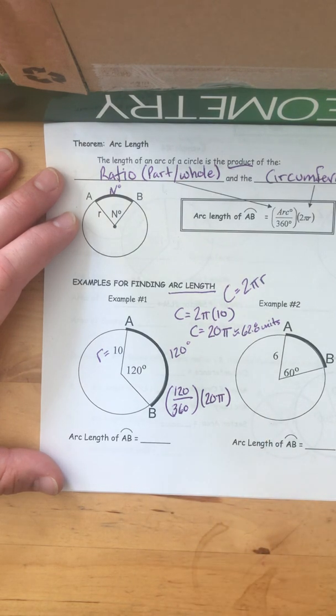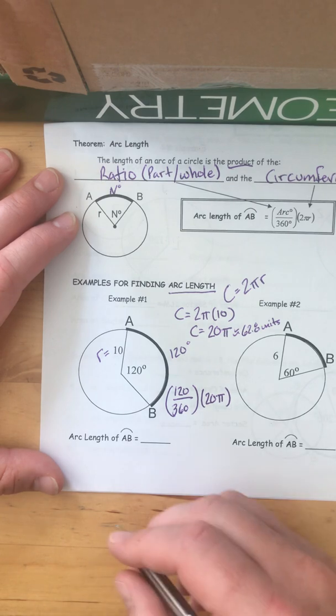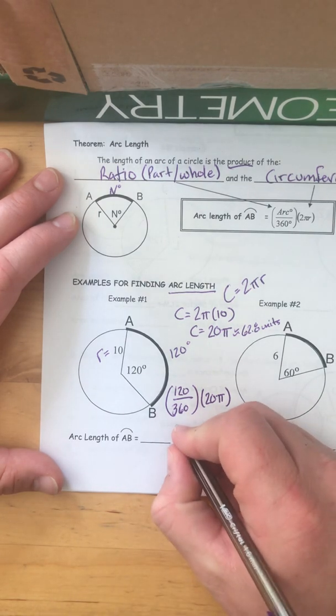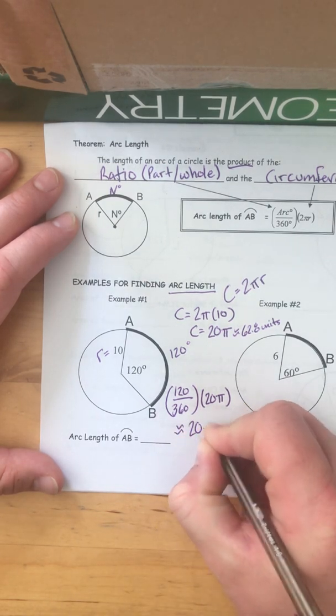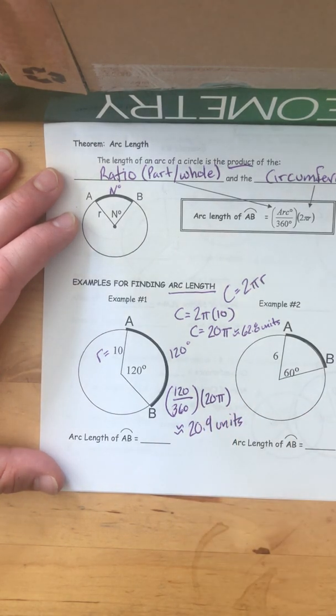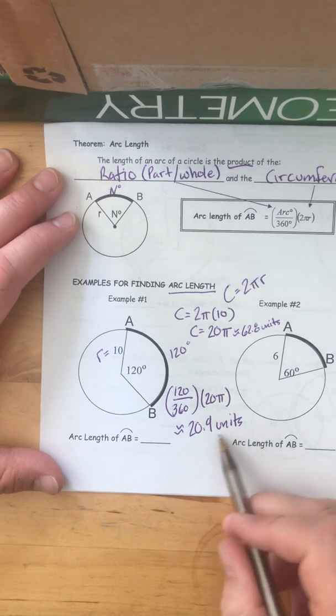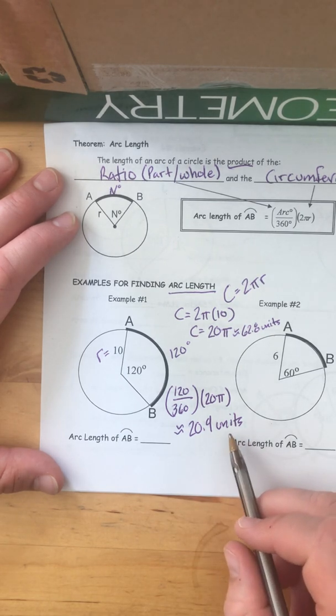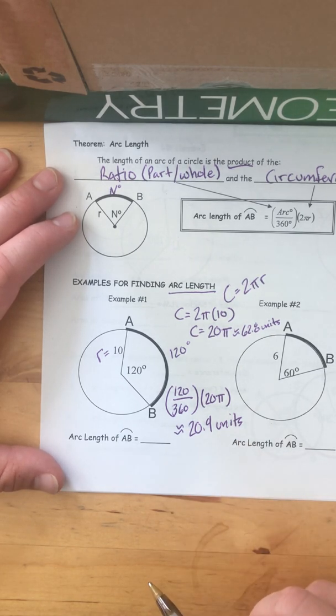Now, that decimal that we get after we do this, guys, is going to end up being 20.9, all right? So approximately 20.9 units. And again, this is length, so it is a distance. So it'd just be centimeters, meters, miles, whatever. Here, we're just using units, okay?